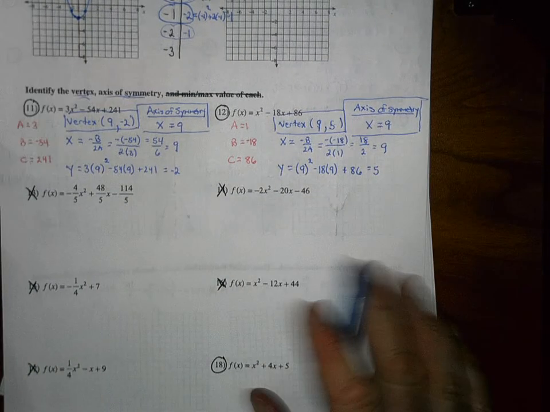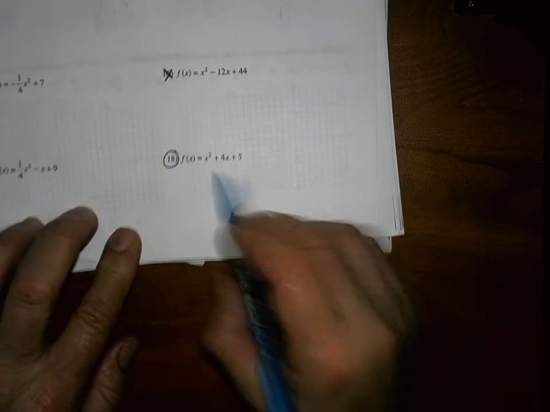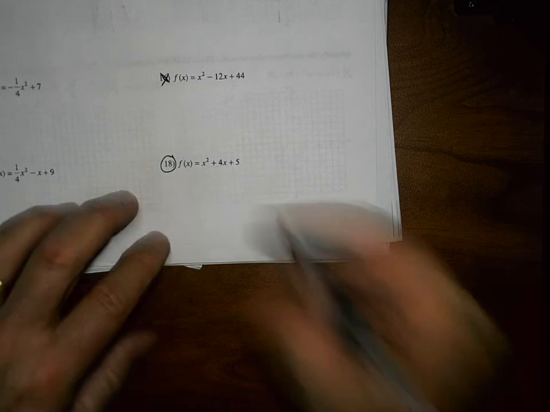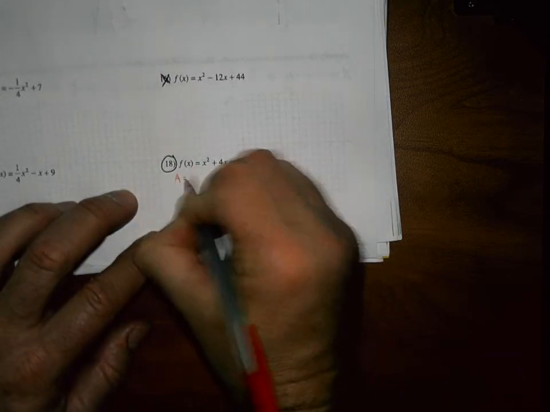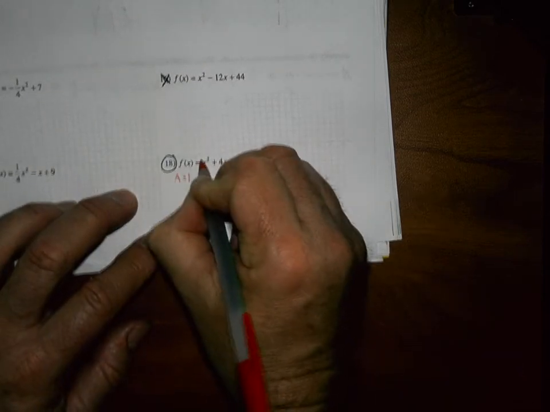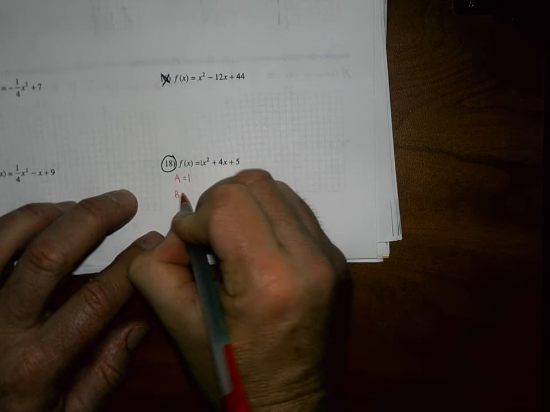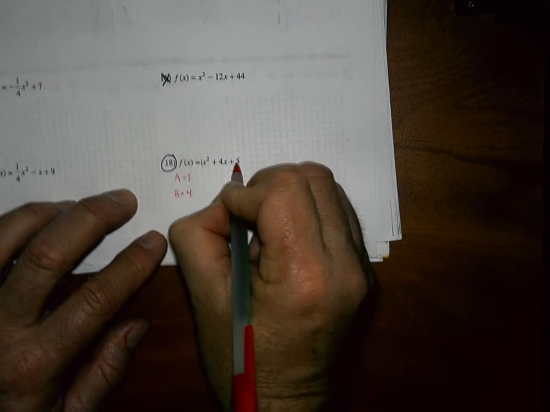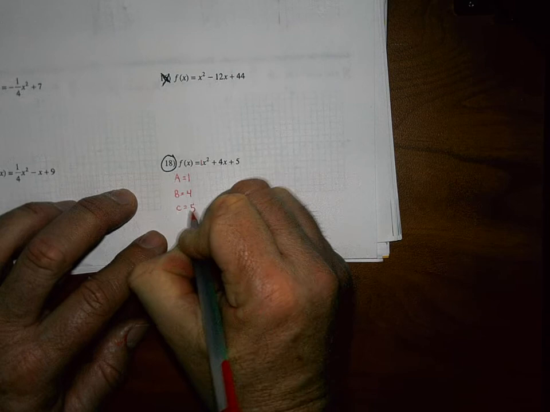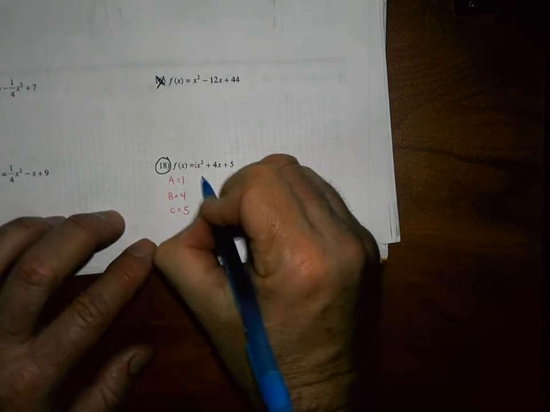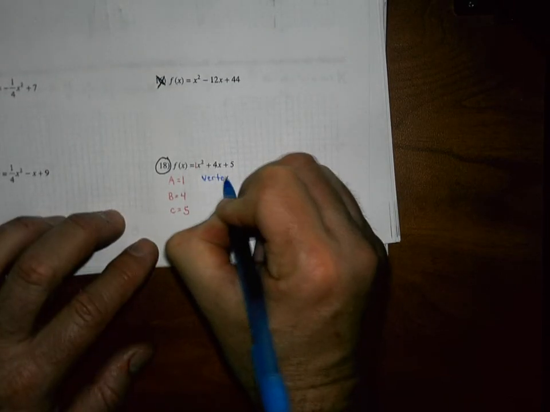All right, so the last problem that was assigned to you was number 18. Number 18, we're identifying the vertex and the axis of symmetry. Okay, so my a value is 1. That's the number in front of the x squared. My b value is positive 4. And then my c value is going to be positive 5. To identify the vertex, I need to represent it as an ordered pair.